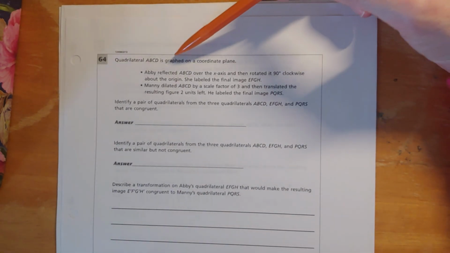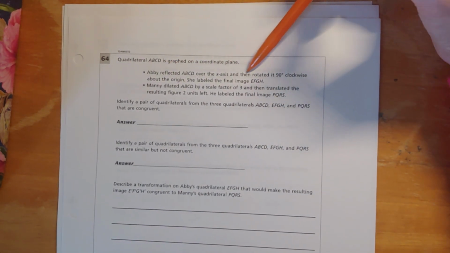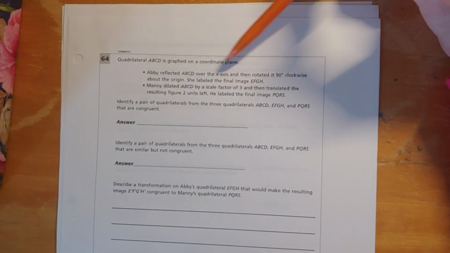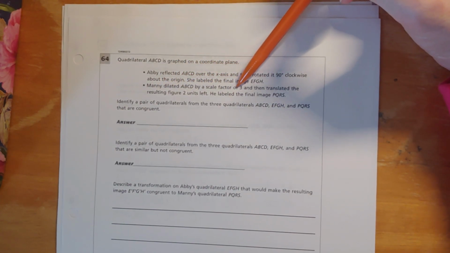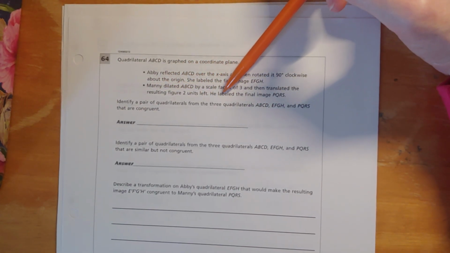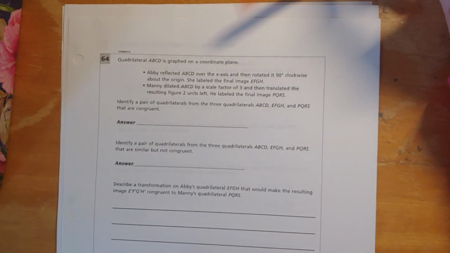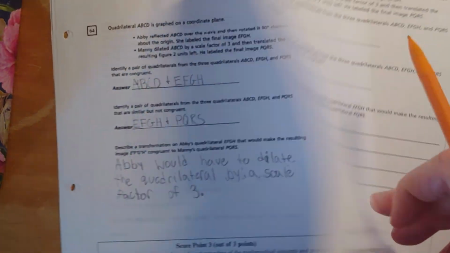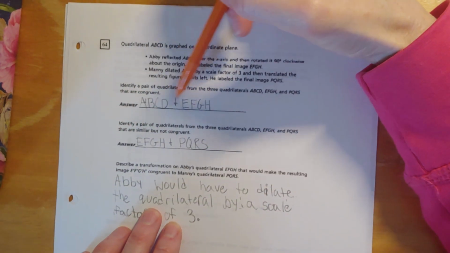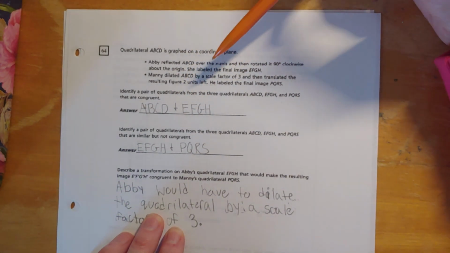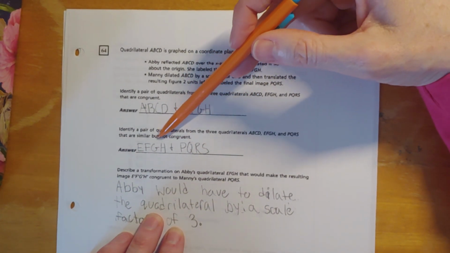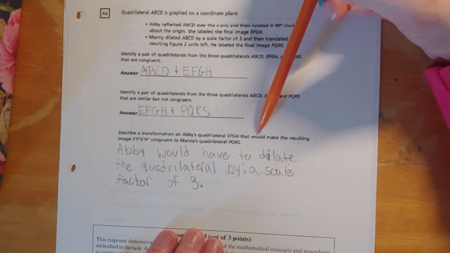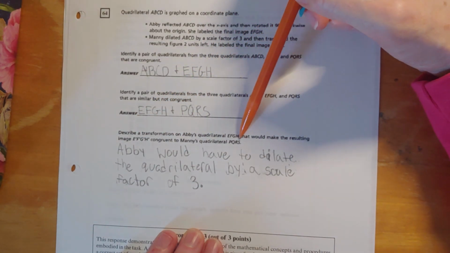64. Abby reflected ABCD over the x-axis and then rotated it 90 degrees clockwise about the origin. She labeled it EFGH. Manny dilated ABCD by a scale factor of 3 and then translated the resulting figure 2 to the left. He labeled the final image PQRS. Identify the pair that are congruent. Okay, well, the pair that are congruent would be ABCD and EFGH. Identify the pair that are not congruent, but they're similar. EFGH and PQRS.